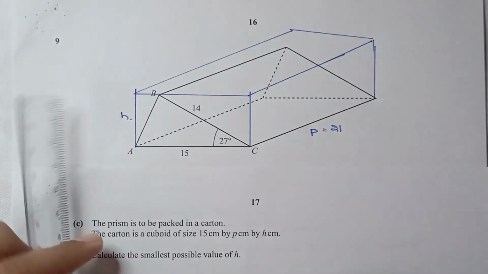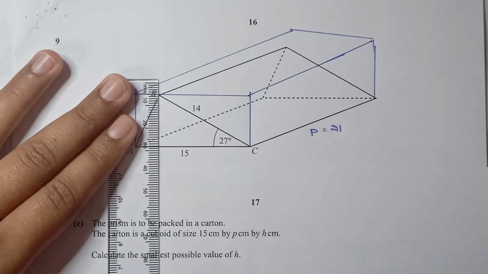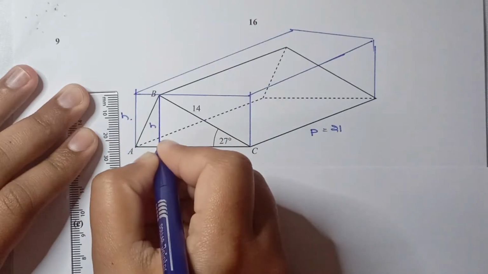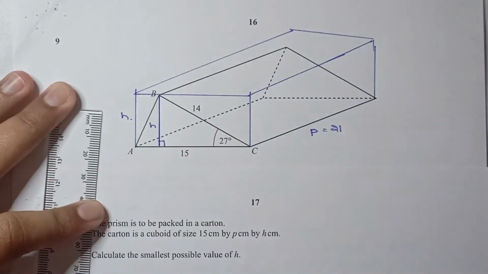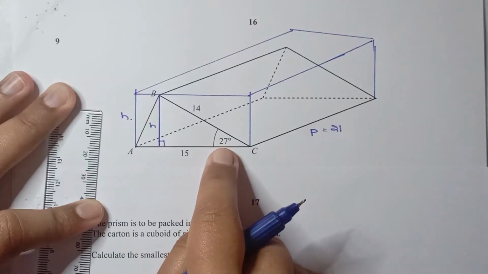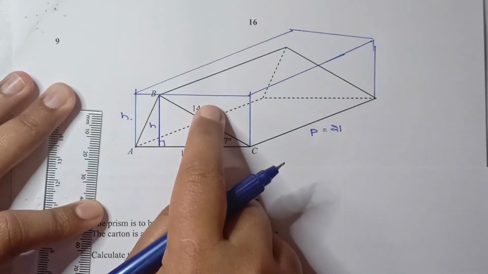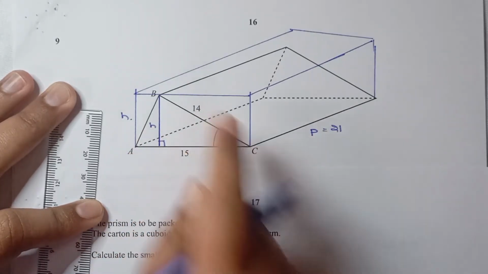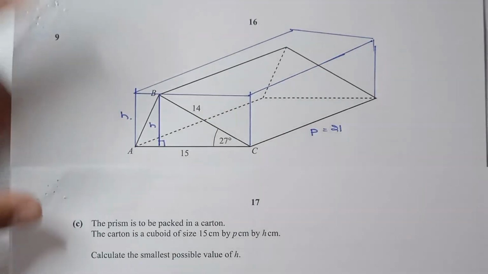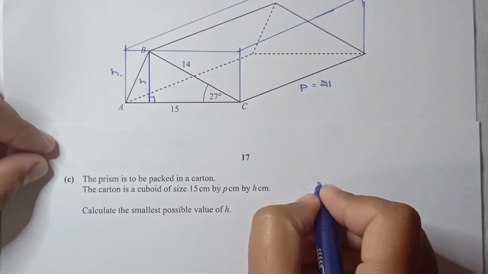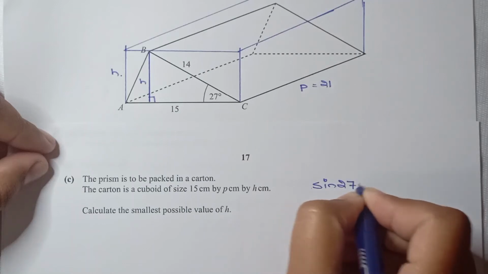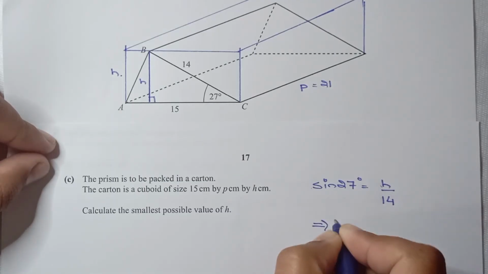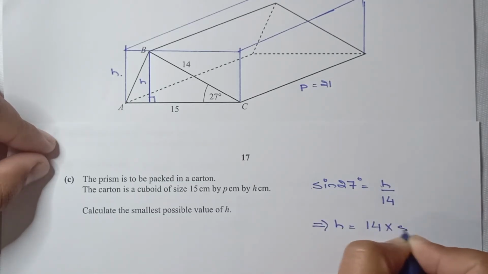So if I can move this height in the same direction over here, let's say this is the height. Now this is a right angle triangle, right? So we have 27 as the angle, we have the opposite, and we have the hypotenuse. So we can find the value for H. Opposite over hypotenuse is the ratio for sine. So by using the ratio for sine, we can easily find out the value for H. So sine of 27 degree would be equal to opposite over hypotenuse. So now the value for height is 14 times sine of 27.